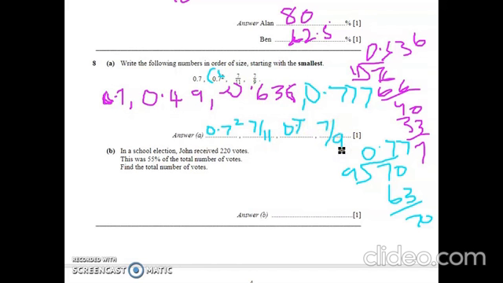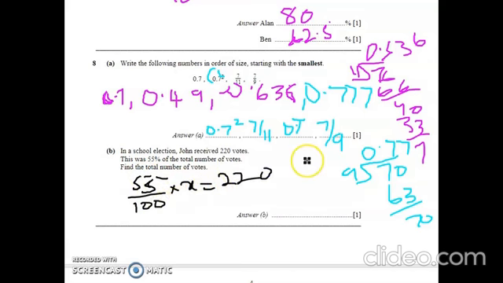Okay. In a school election, John received 220 votes. This was 55% of the total votes. Easy. We can just write 55% of total. The total is missing, so let's keep it as x, and that is 220. We need to find this x. So 100 will multiply with 220 and the 55 will divide. That means 400 votes.